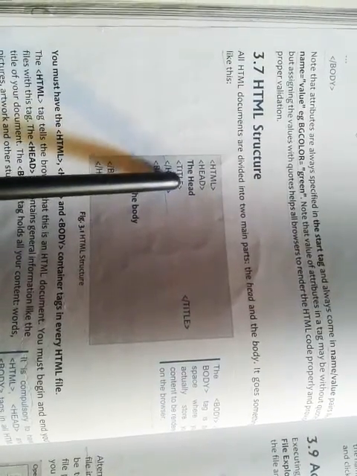Under the head we have to write the title. That is important, the title. In the head we can also write other things, but we will study that in a later chapter. Here we have the title. In the title we write the topic of that web page, and in the body we write all the things that we want to show in the browser.